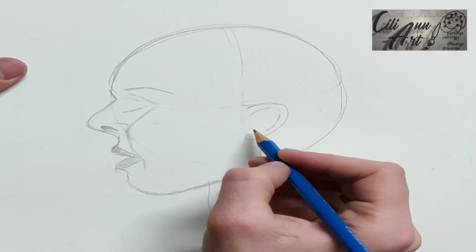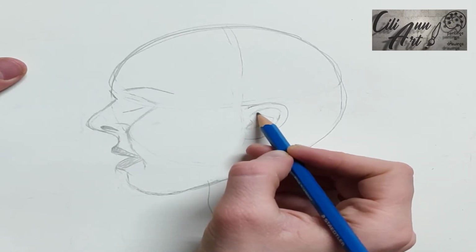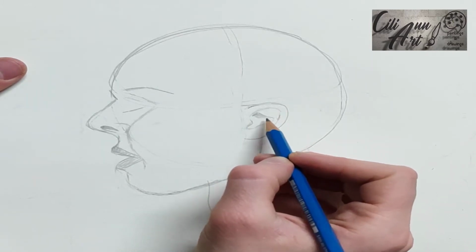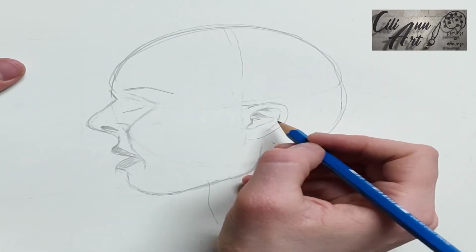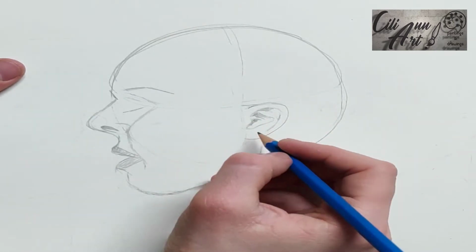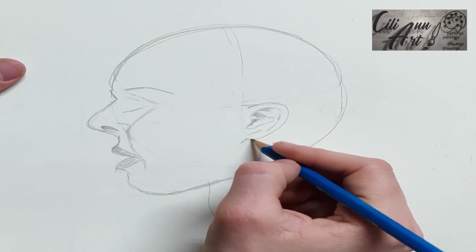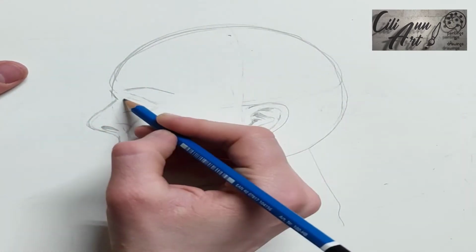There really is no normal person's face, maybe the kind that everyone wants to have, but everyone's face is different, so you really have to take note of the personal features, how they're supposed to look, and try to copy them as accurately as possible.